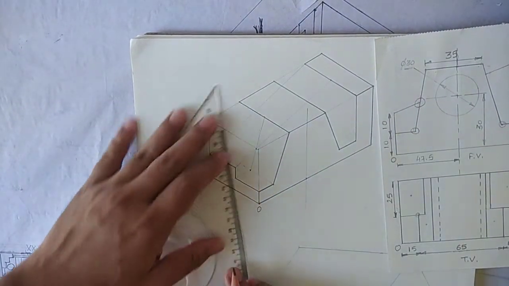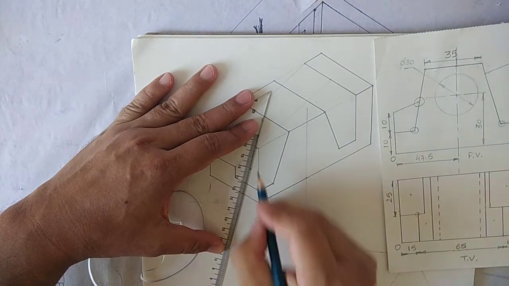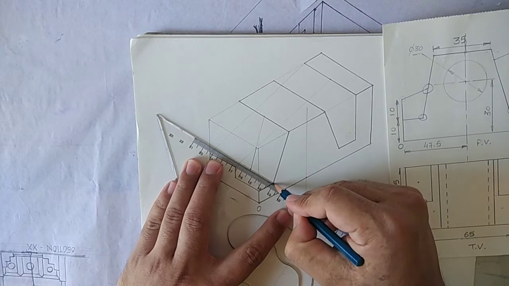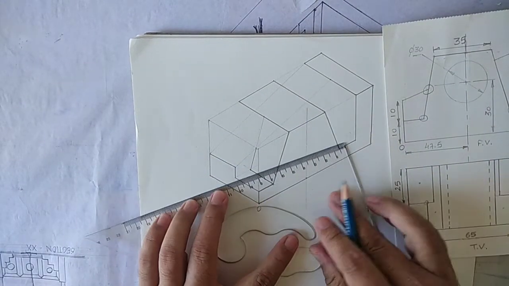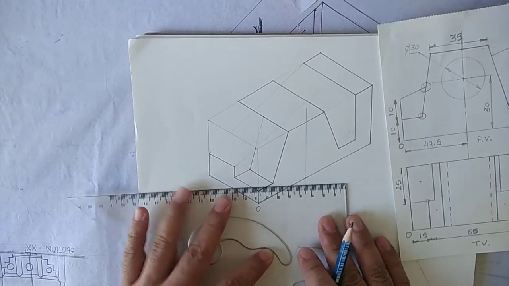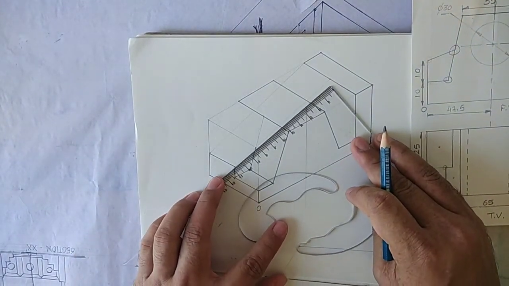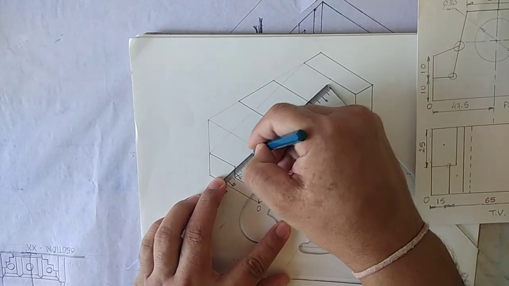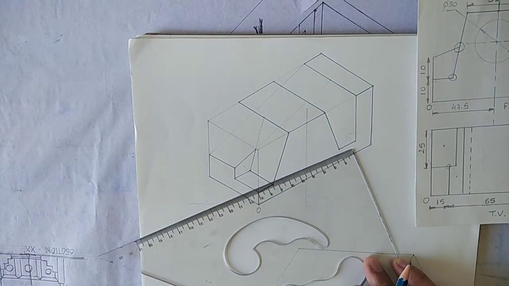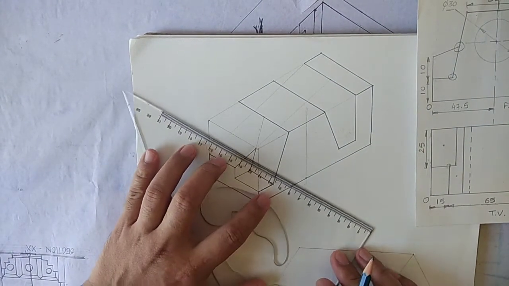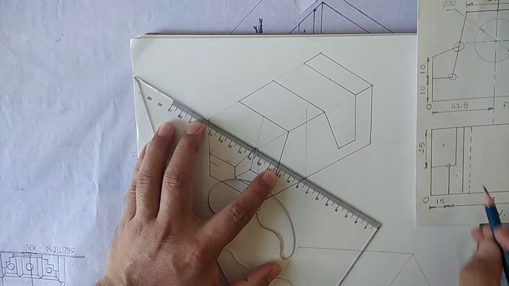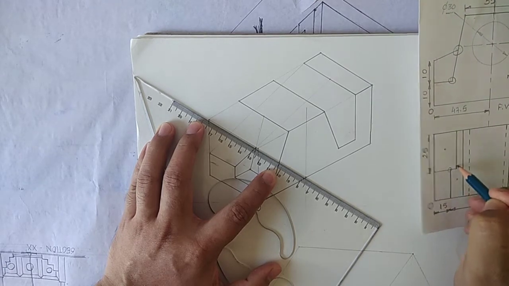Now dark the below part, dark this edge. Now dark this edge also, and dark this edge also. Now we will draw this edge.